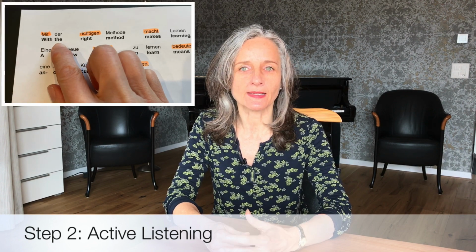Through active listening, a connection between the sound and the meaning of the words is established. The purpose and the only goal of this step are to understand the whole text without the translations. You therefore listen to the text several times until you no longer need the decoded version.